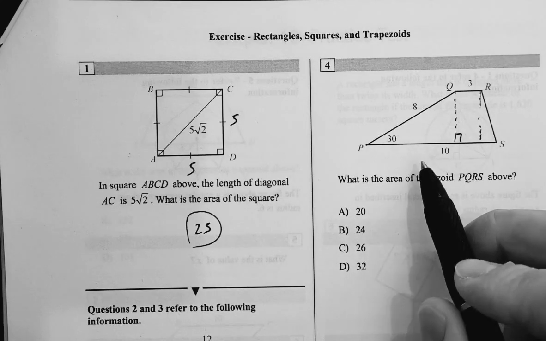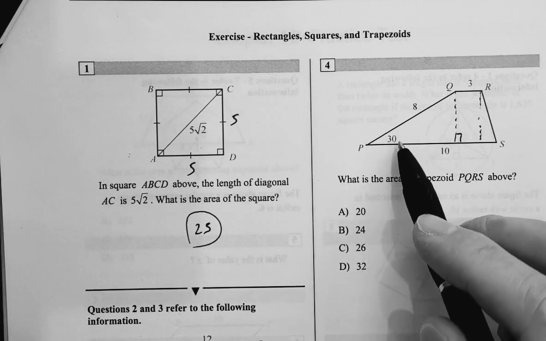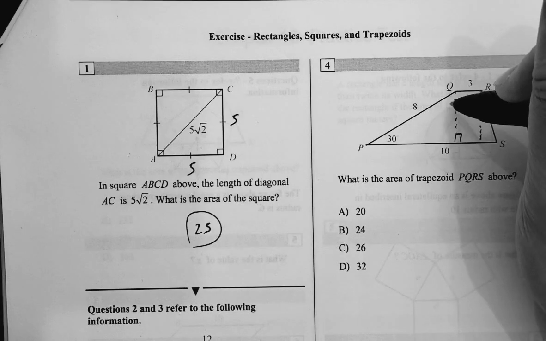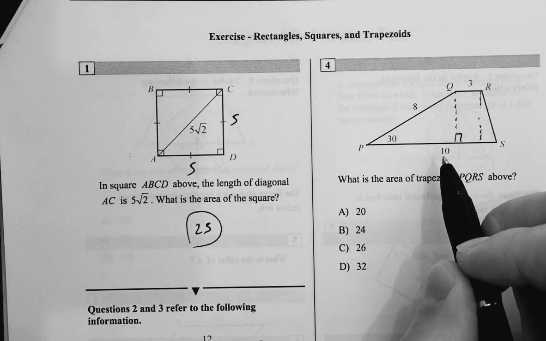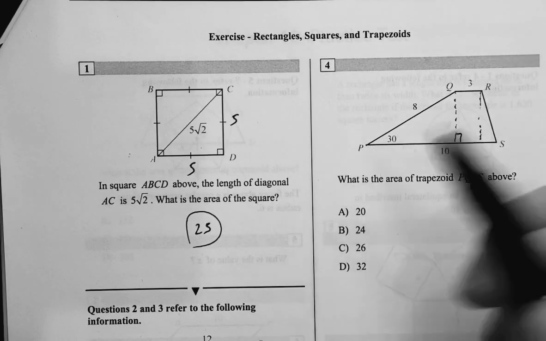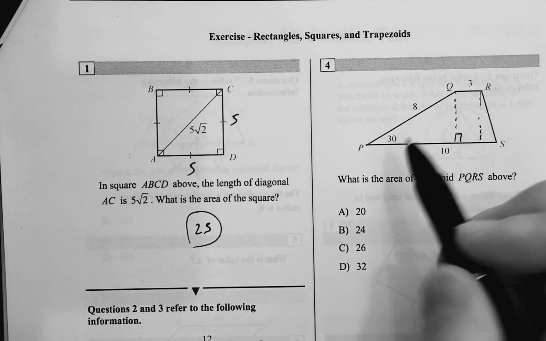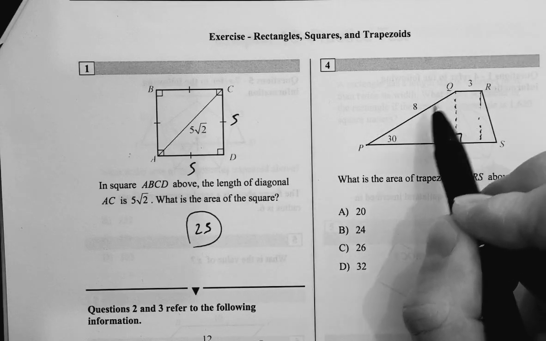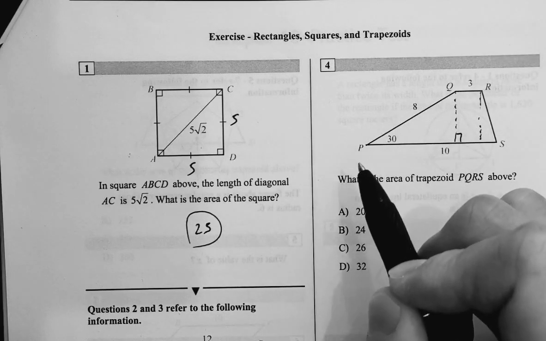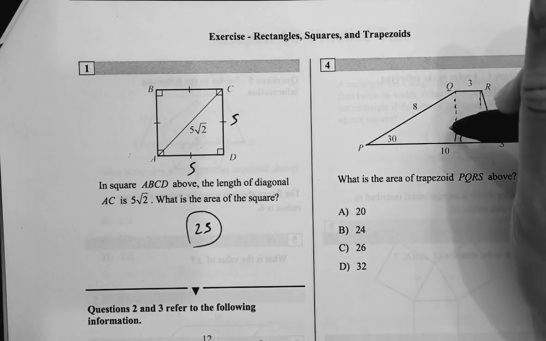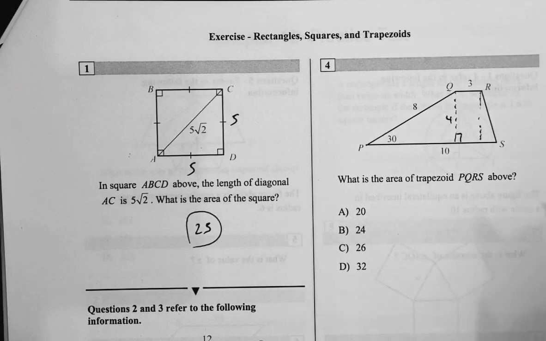Actually, if this is a 30 degree, then this is the 60 degree here. So this is a 30, 60, 90 triangle. Okay? I didn't even realize that. See, this is why I'm doing these live, so you can see how I see things and think through things. If this hypotenuse is 8, then this height has to be 4. Okay, now we got the height.